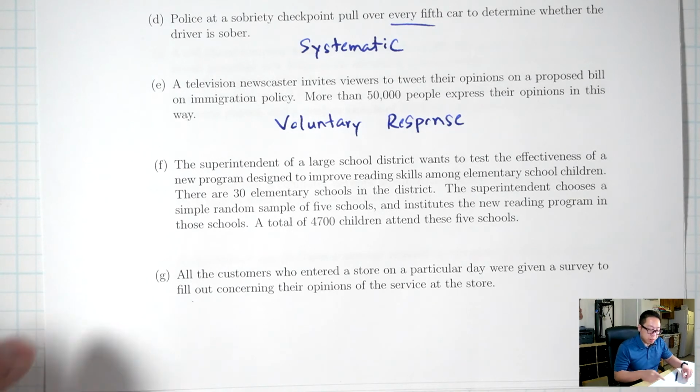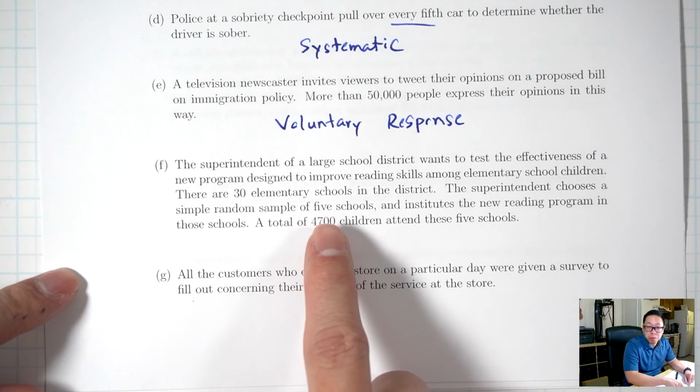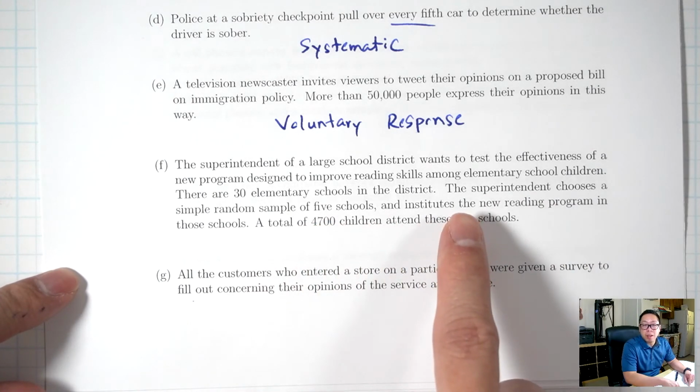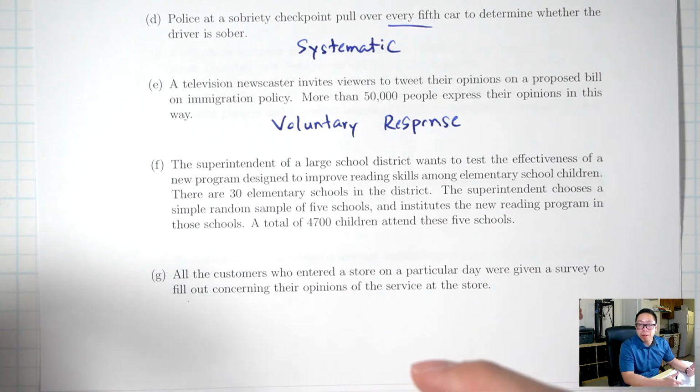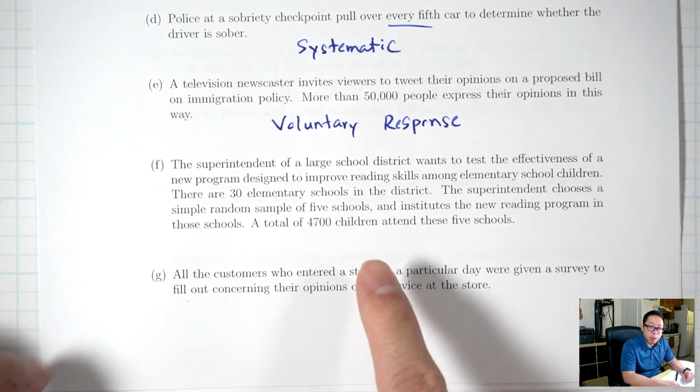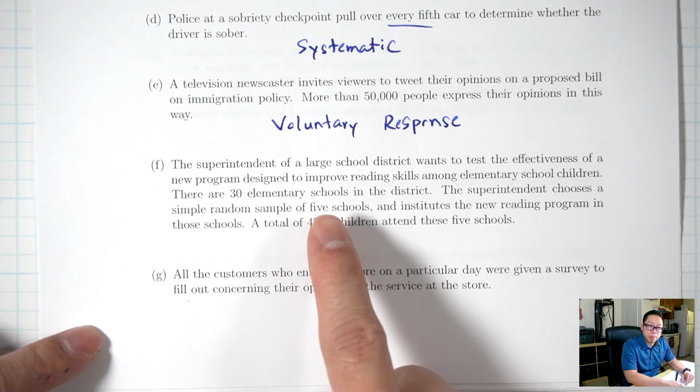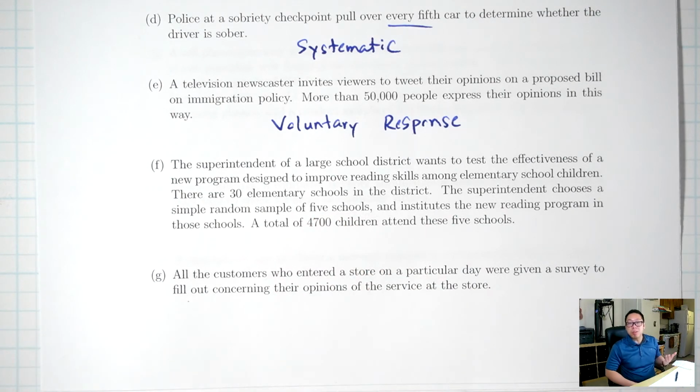No, right? Because the superintendent chose 5 of those schools and did the reading program in those 5 schools. So we only have representatives from those 5 schools. We don't have representatives from every single school. And this would be cluster.